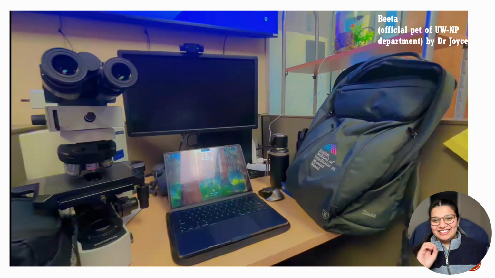So this was just a nice memory of my UBOS journey. This was my desk, and this is Beta, the cute fish. She eats a lot. She was the official pet of the UBOS Neuropath department. That was fun, and that's all for today.